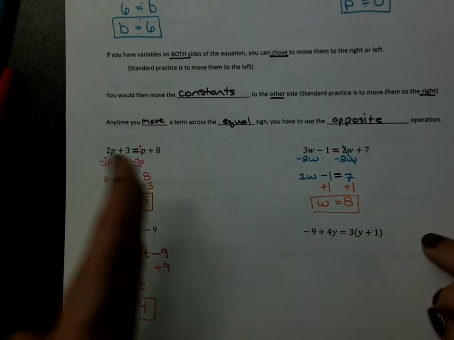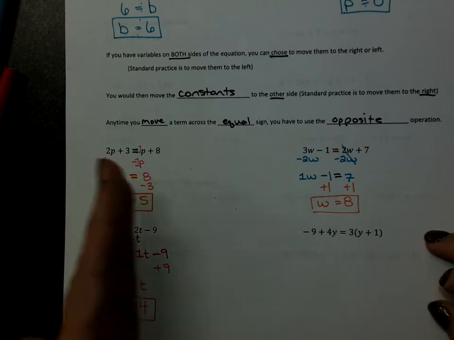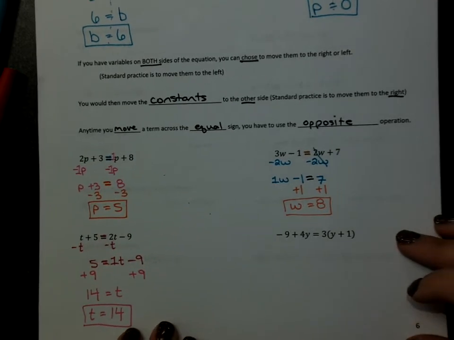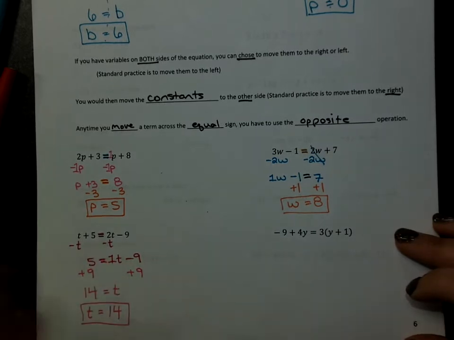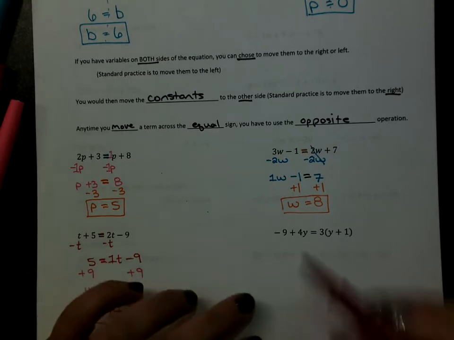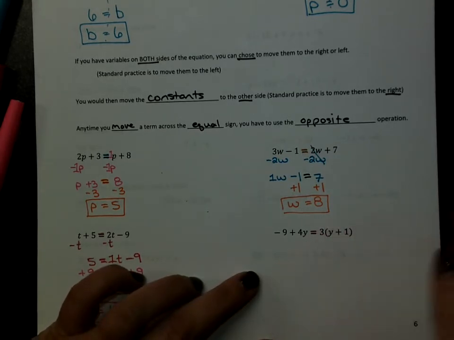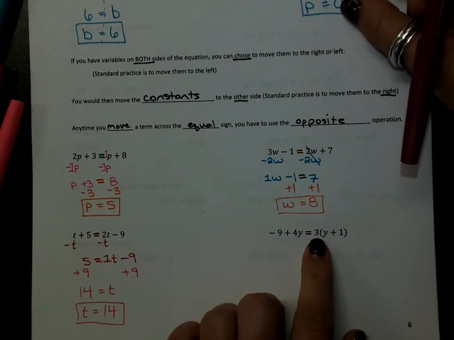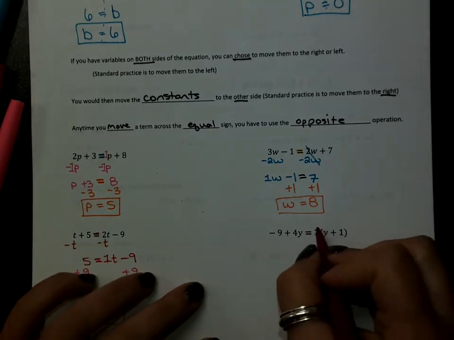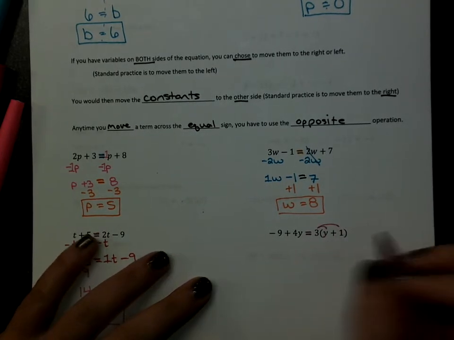So you move your variables to the left or to the right, whatever will make a positive result. That's how I do it. And then the numbers will move whichever other way, the constants. Alright, so one more time with this. Here's my equal sign. You notice you have a 3 and then a parentheses with a y plus 1. That should indicate that you need to distribute that 3.